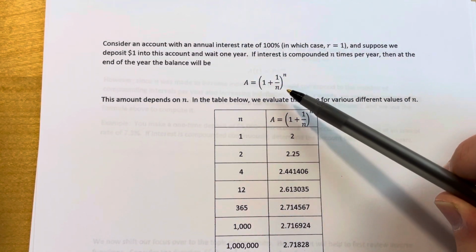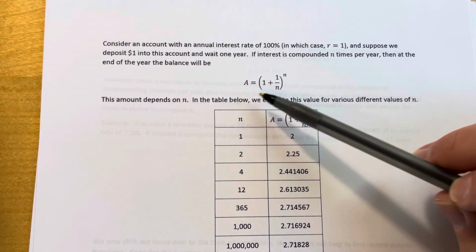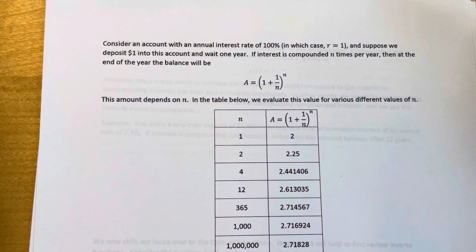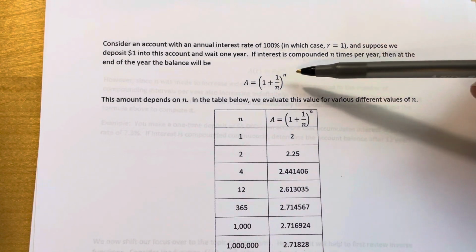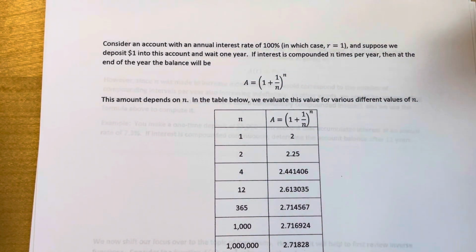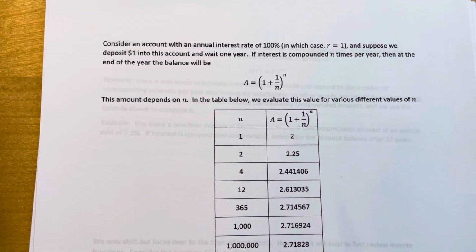Now what I want to do is first note that this value, this account balance at the end of that first year, depends on what n is equal to. So for different choices of how frequently we compound interest, this will give us different values. And specifically what I'd like to see is what happens if we let n get bigger and bigger and bigger without any kind of bound. So that's what this table down here is doing.